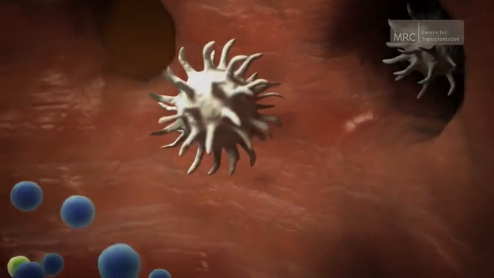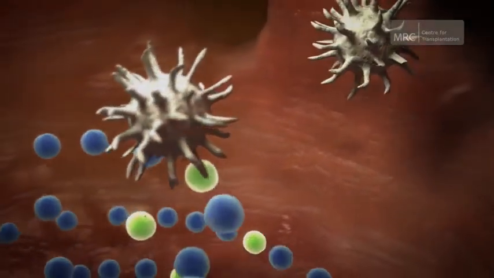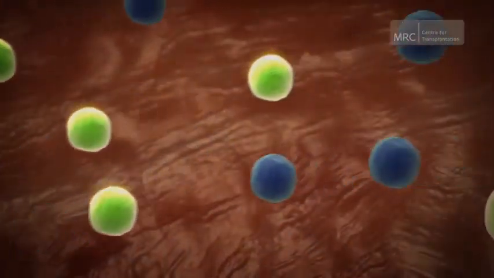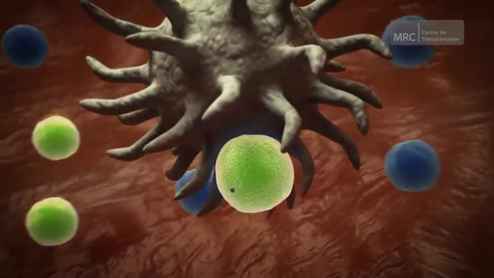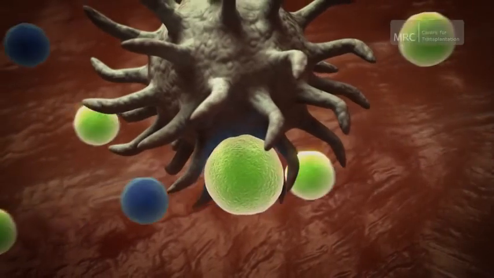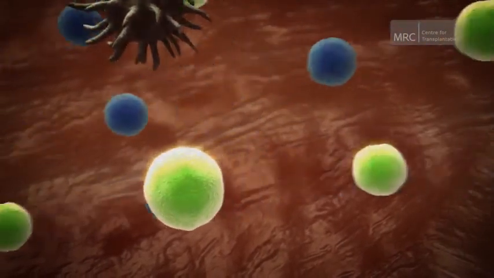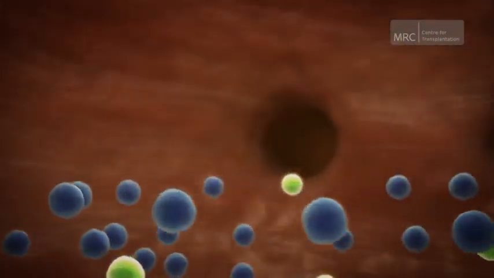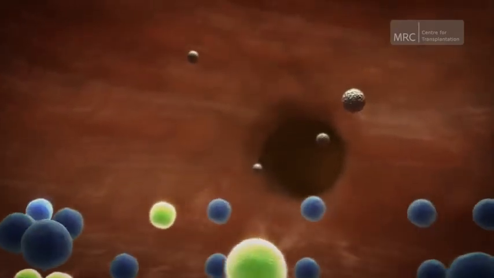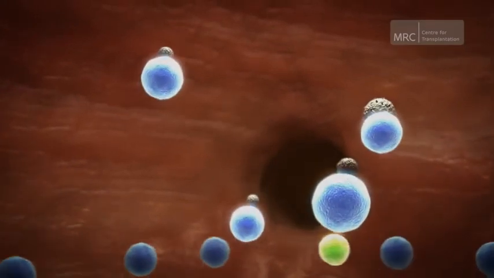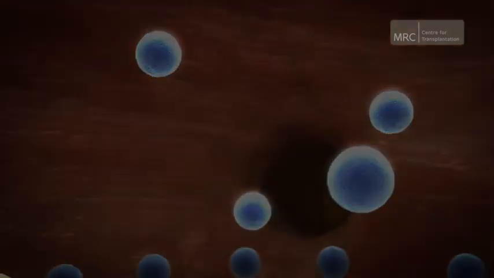When dendritic cells from the new kidney enter the lymph node, the T effectors specific for the transplant will be inhibited from attacking the kidney by the injected regulatory T cells. But other T cells specific for the viruses retain their ability to fight infection. When a virus enters the body, the immune system is alerted to the danger and destroys them.